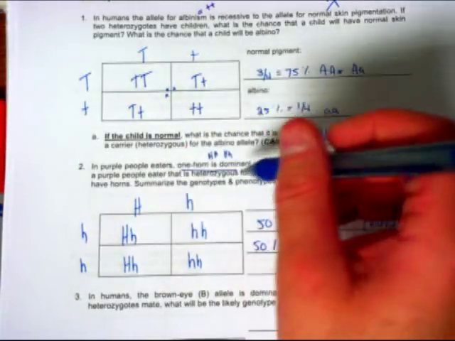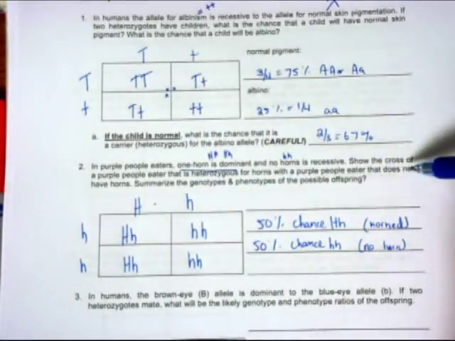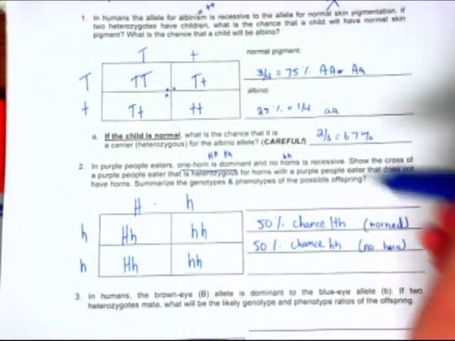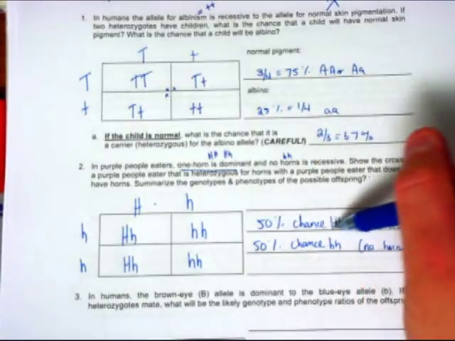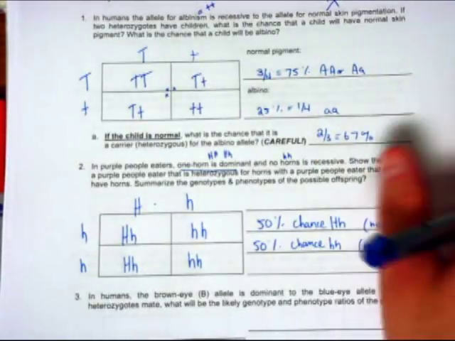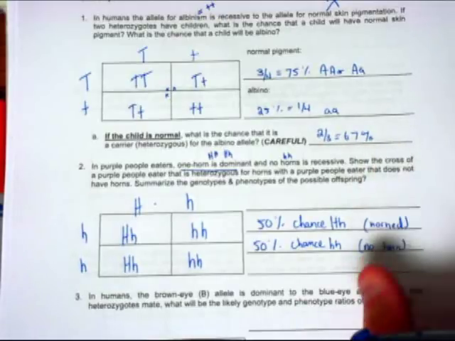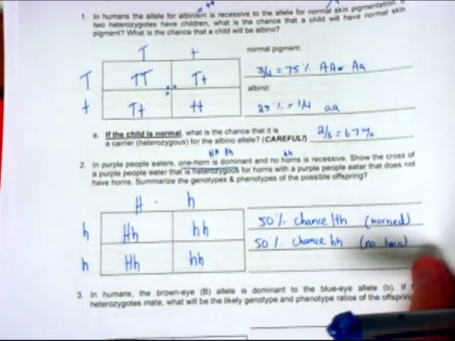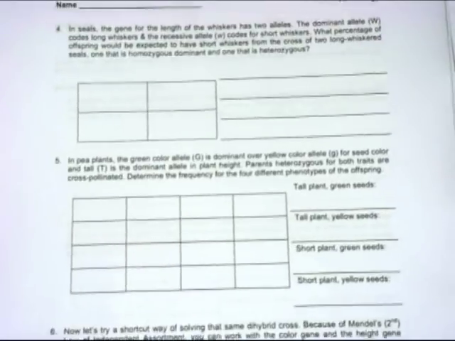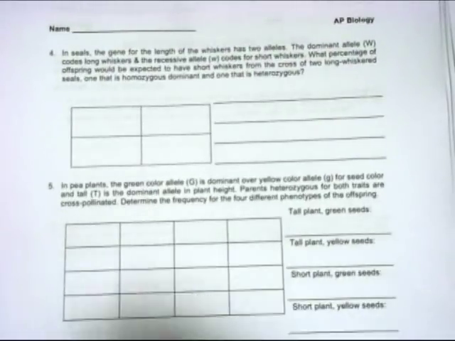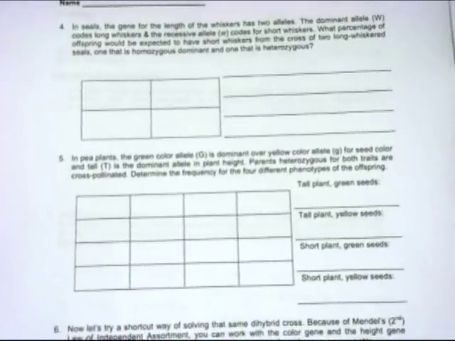Show the cross of a purple people eater that is heterozygous for horns with one that is not having horns, and then summarize the genotypes and phenotypes. So 50% would have the big H, little h, which would be horned, and then 50% would be homozygous recessive, which would be having no horns. Cool? Now, this worksheet is extremely simple stuff. It's the most simple genetics, like Mendel stuff. This only gets difficult in question 5, where you have 2 traits that you're studying at any given time.